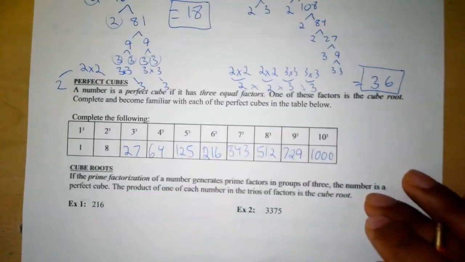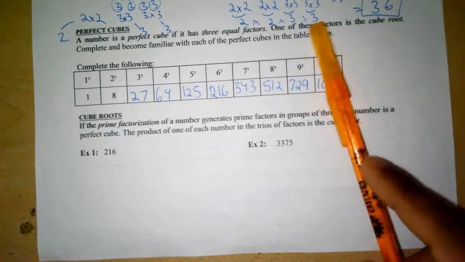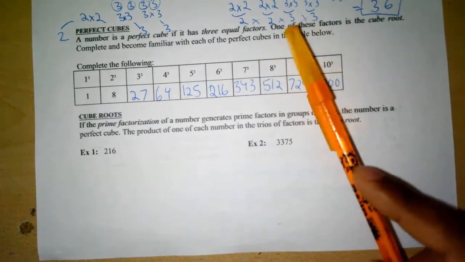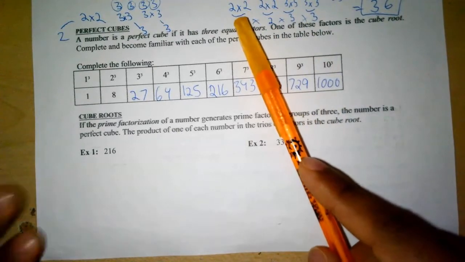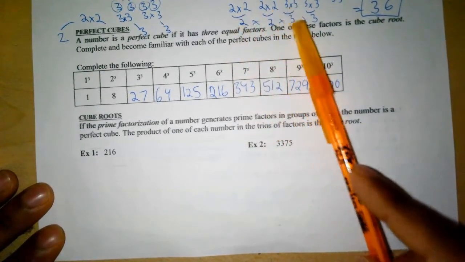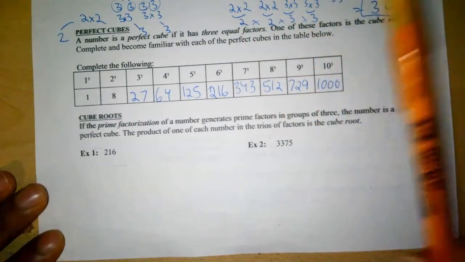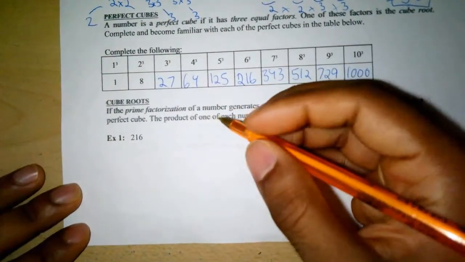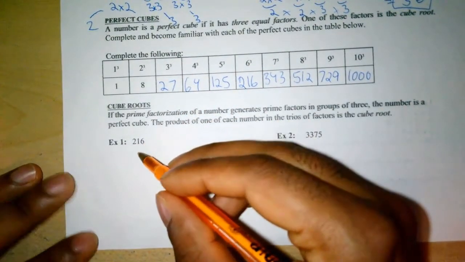Okay. So now let's do some prime factorization, just what we did up here. It's the same amount of steps, but instead of putting them into pairs like we did here and then taking one out, we're going to put them into sets of 3 and take one out. Okay, so let's try this. So again, to start off, prime factorization is exactly the same thing.